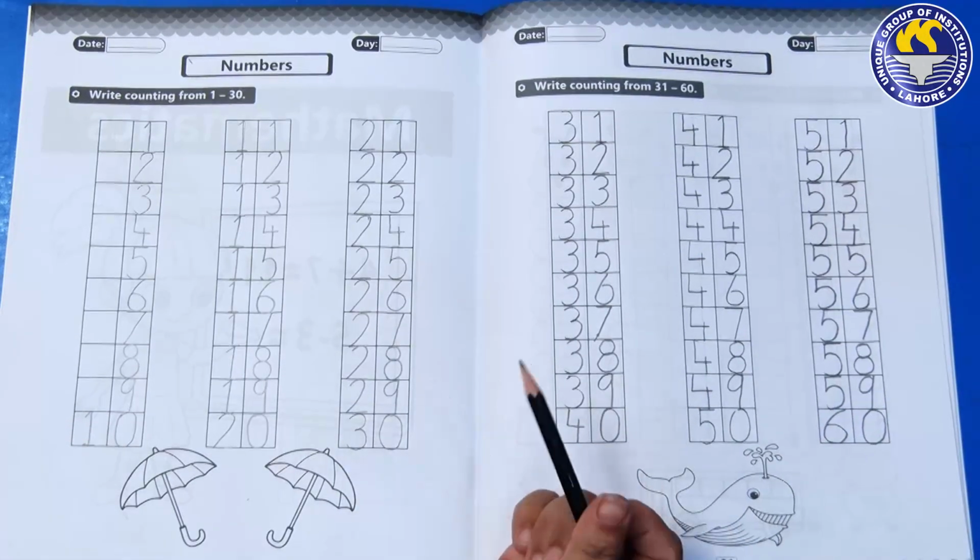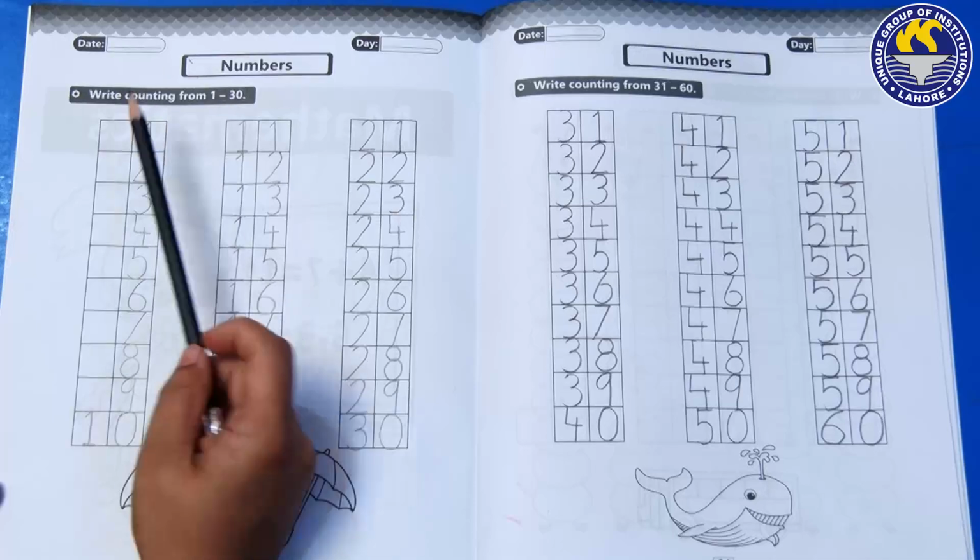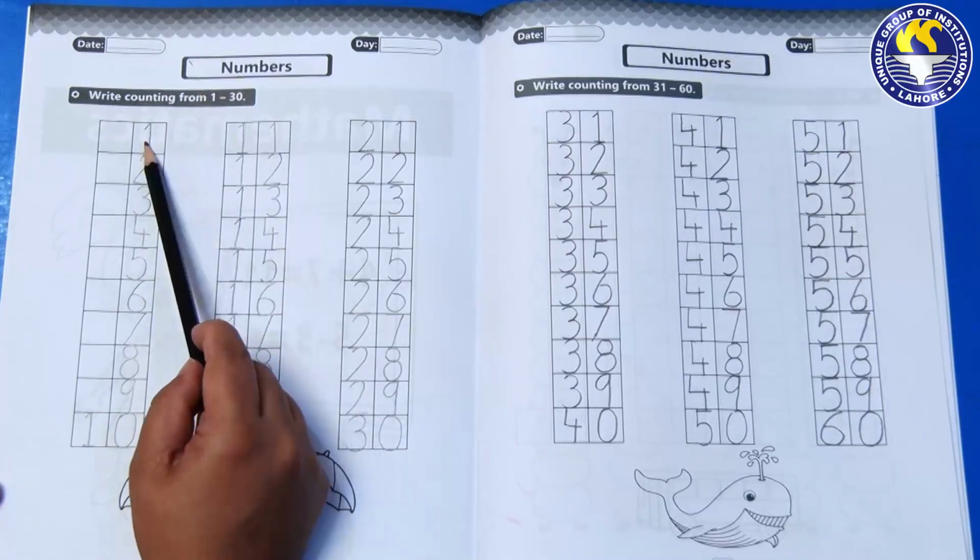So, well done everyone. We have done counting from 1 till 60.